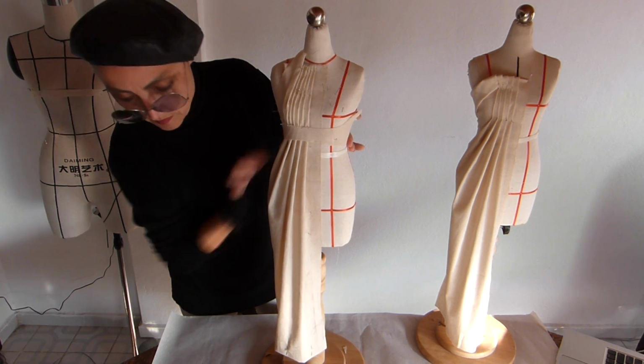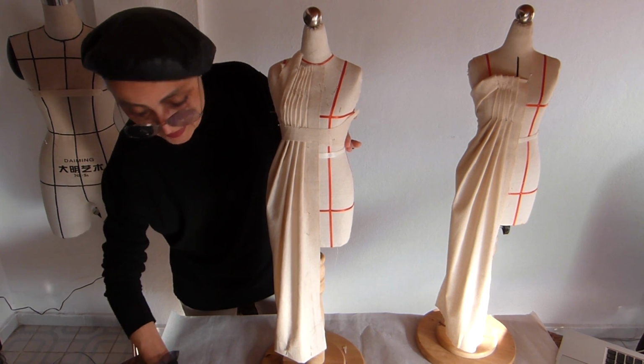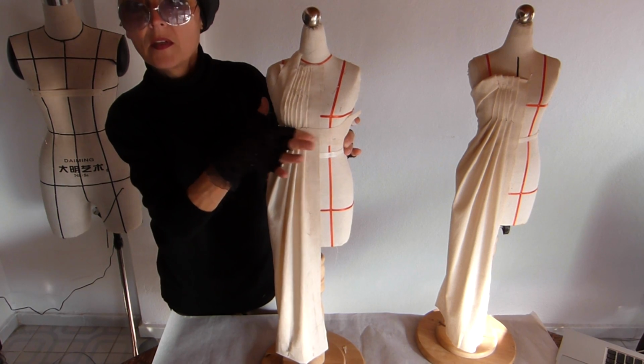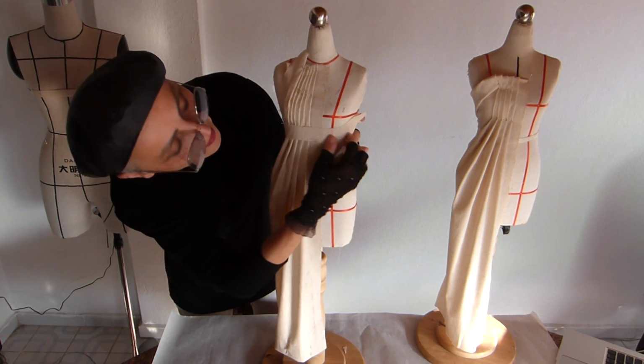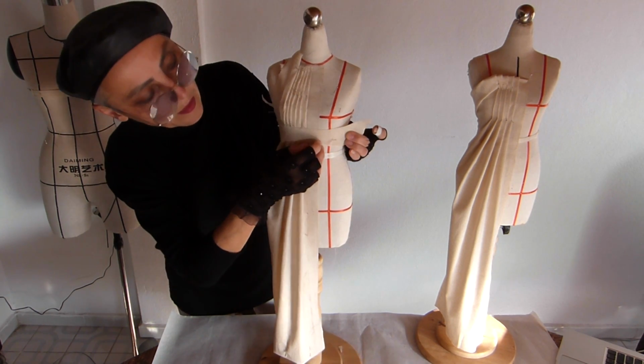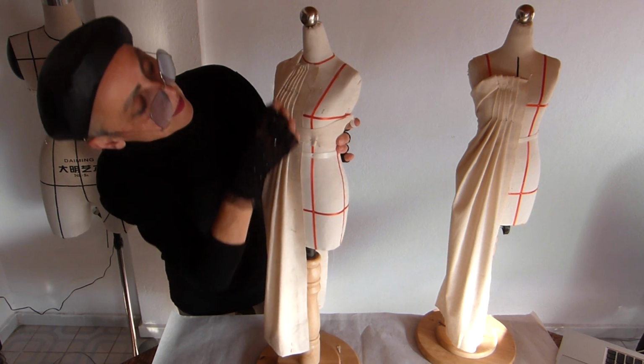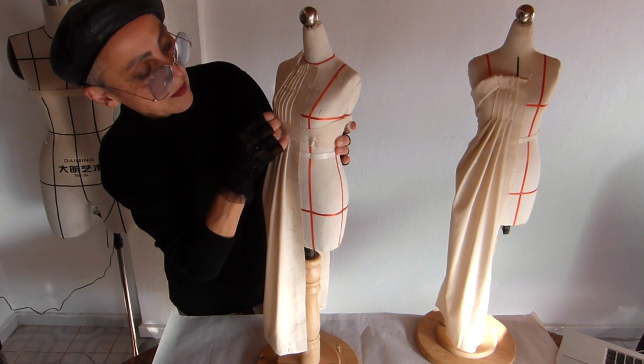It could be just a simple belt, or could be this shape, right? It will be fixed with a belt here, and then I can remove this now.